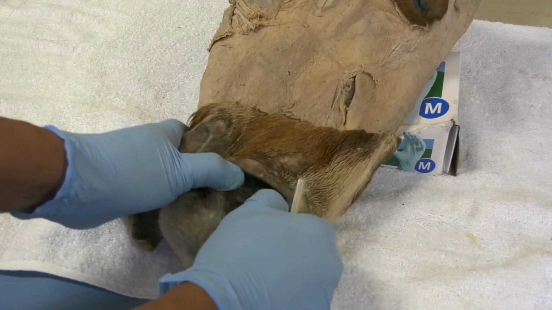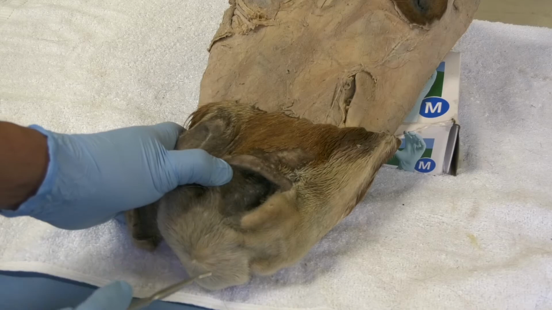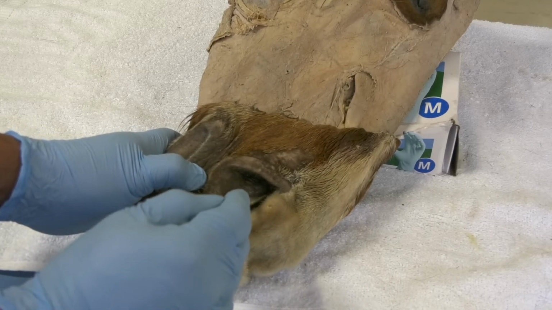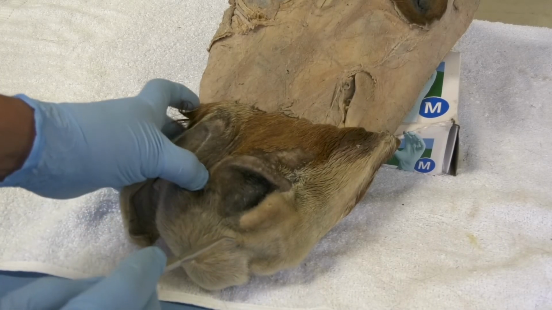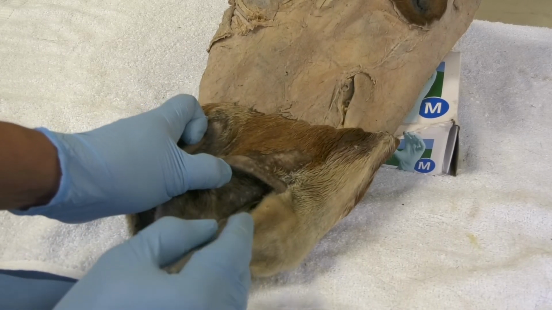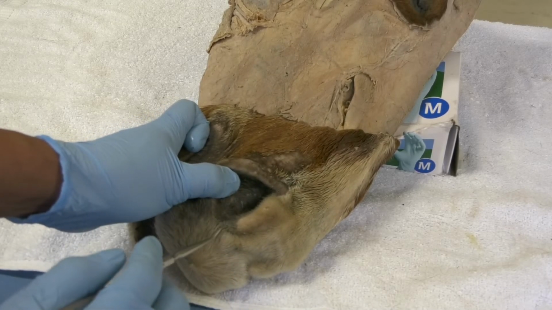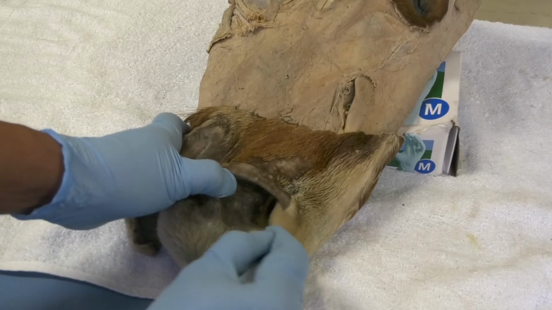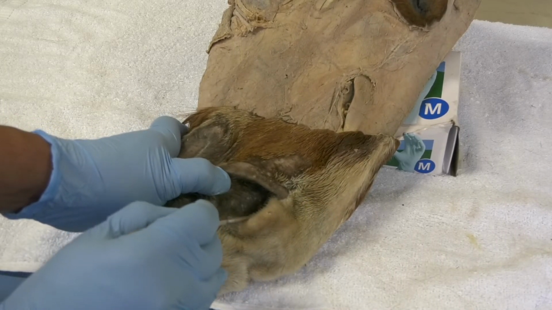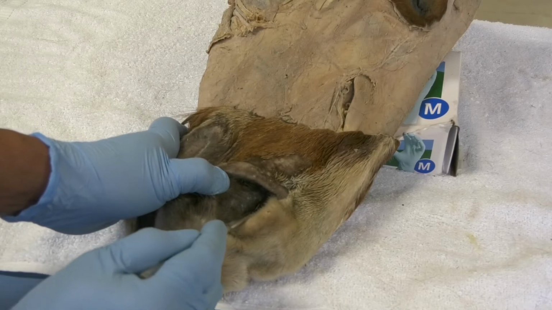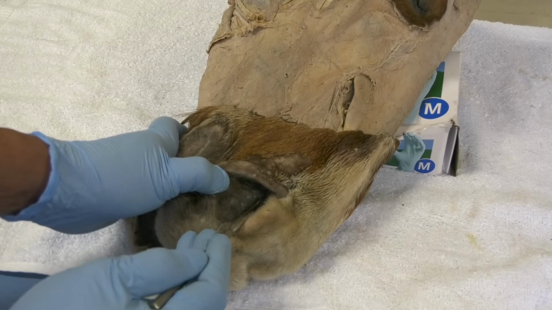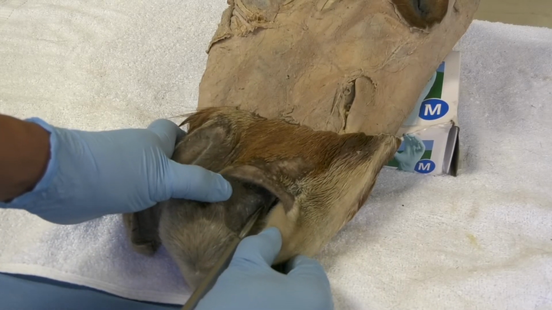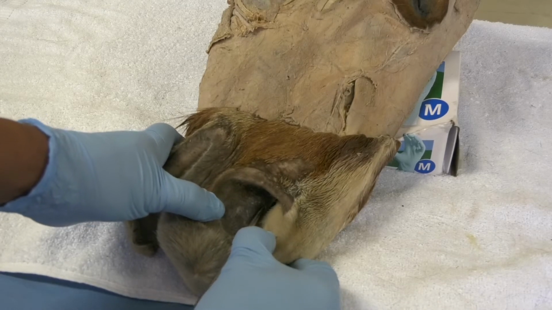Another structure worth mentioning at the floor of the nasal cavity, at the junction of the cutaneous zone with the mucosal zone. This is the area where you can find the opening of the nasolacrimal duct, at the mucocutaneous junction. If you see this slit here, this is the opening of the nasolacrimal duct. I'm going to insert the probe inside, and I'm going to open here so you can see it.